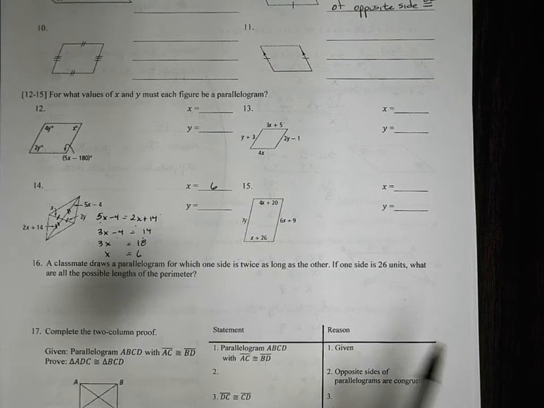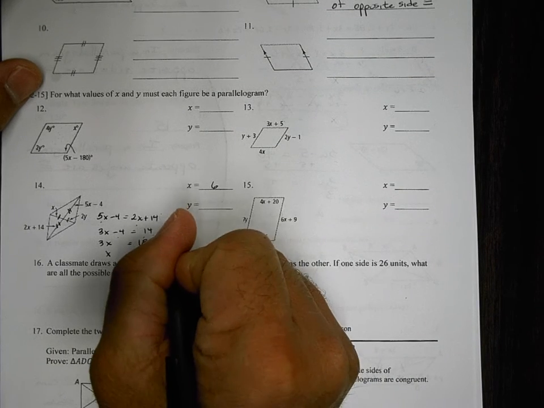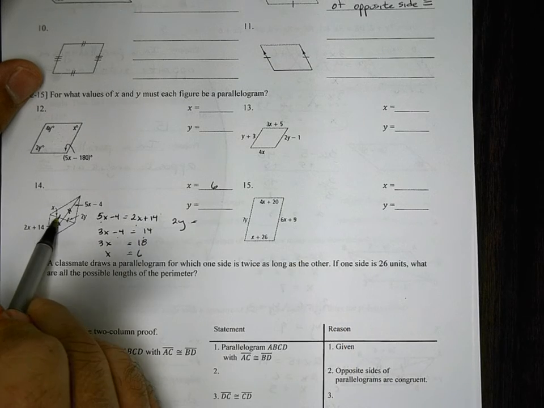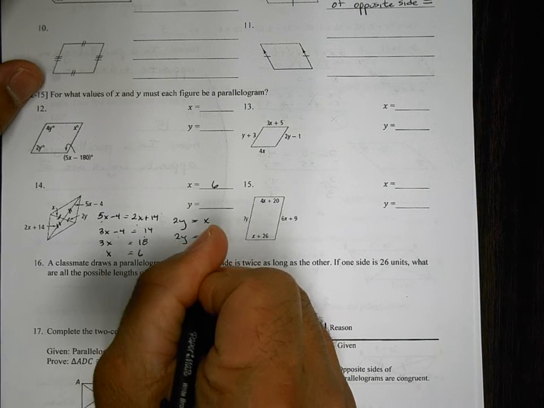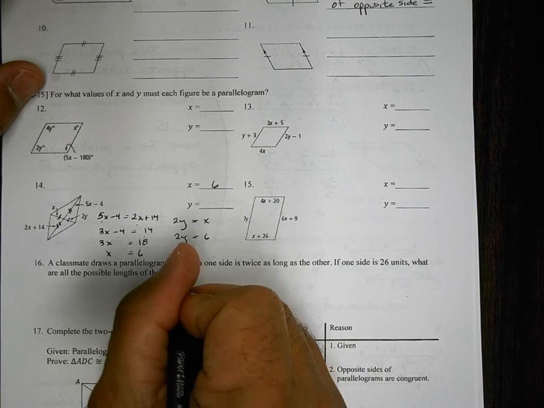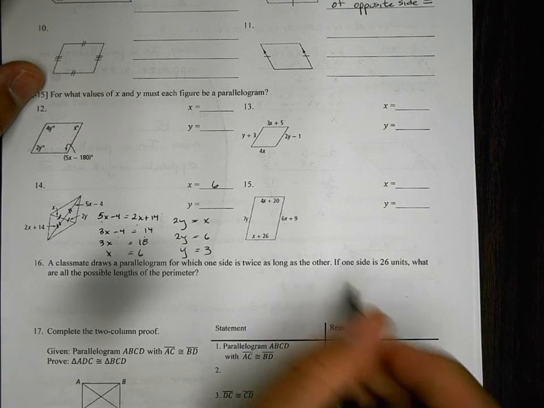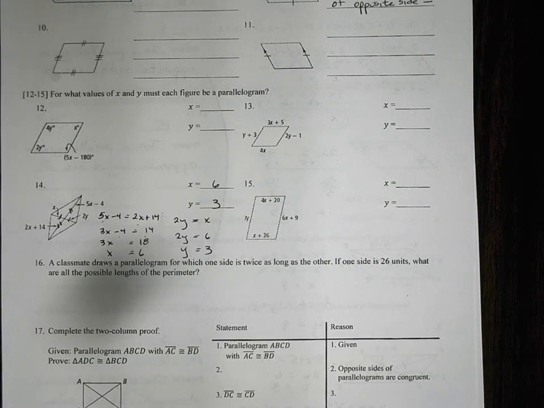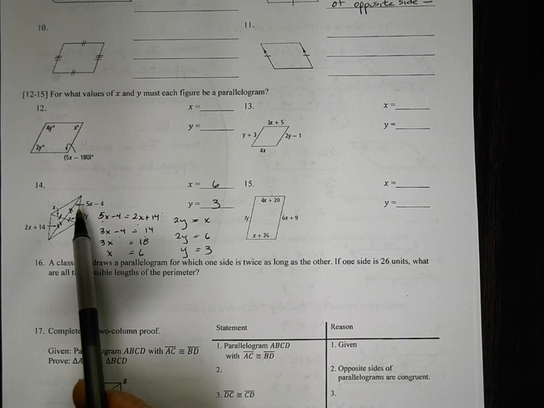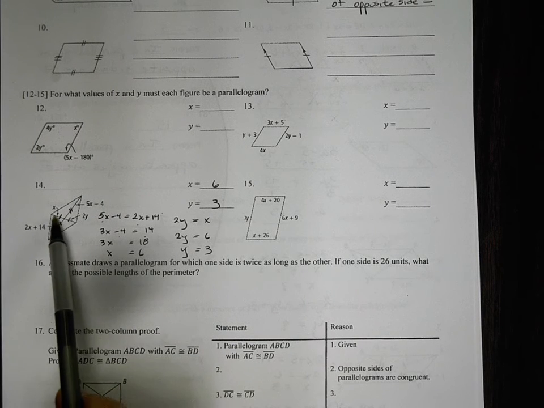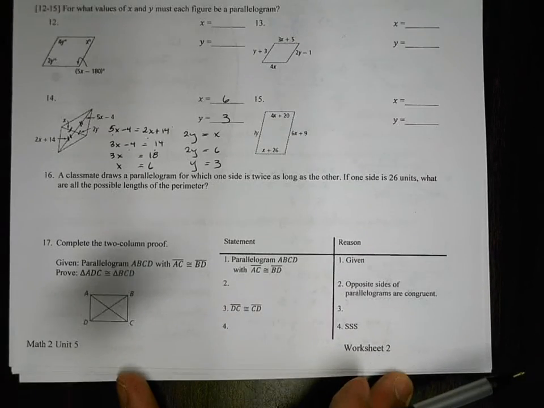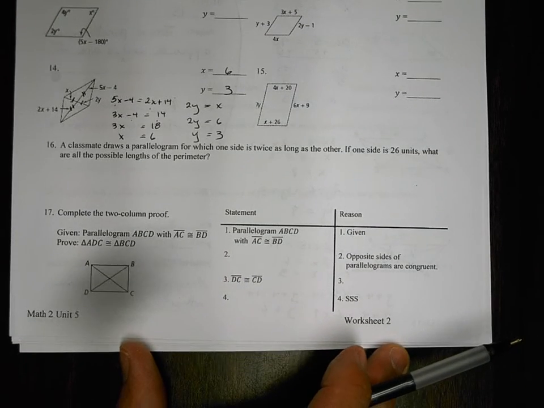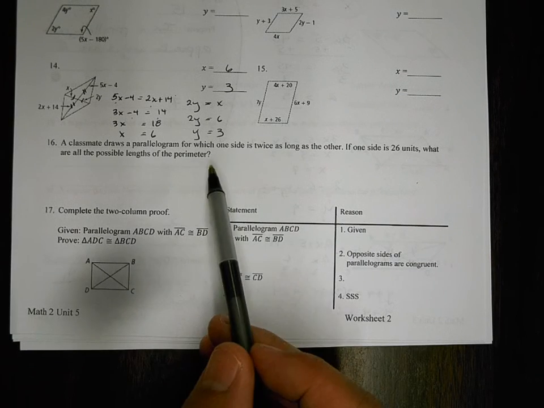So now I can say 2y equals x, which means 2y equals 6. Divide both sides by 2 and I get y equals 3. I used the fact that in a parallelogram, diagonals bisect each other. So, good?